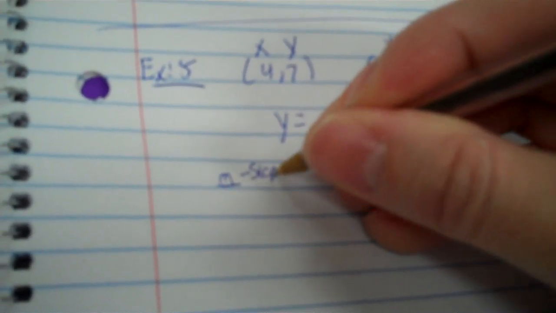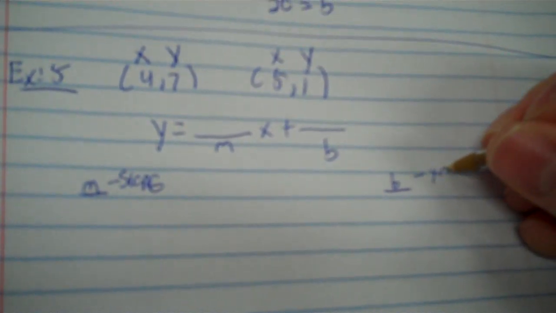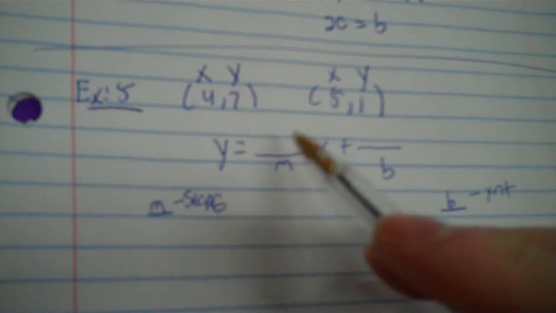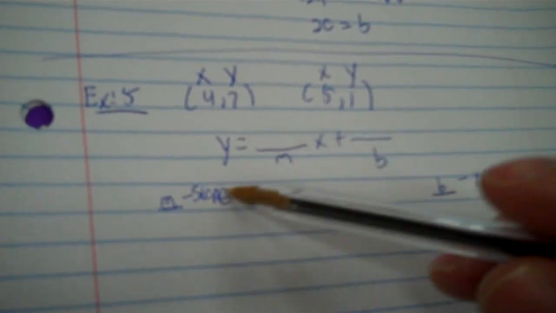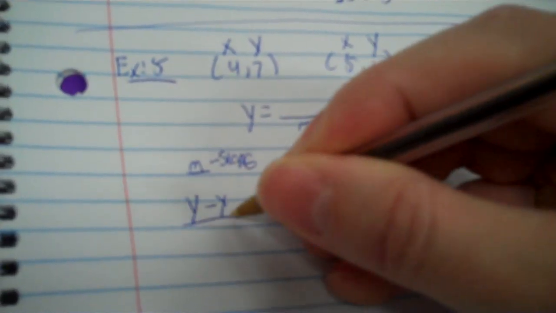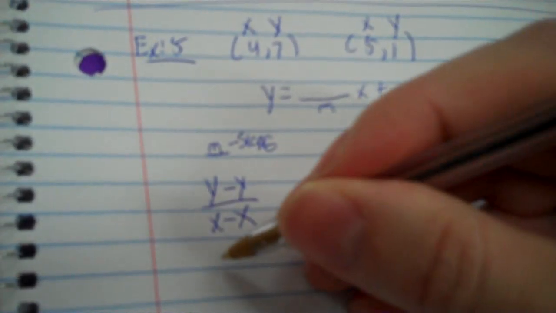And that is figure out the slope, because they don't tell us what the slope is. We don't know what to put there yet. When I do not know the slope, I use y minus y divided by x minus x. Okay? We did that in the last assignment a few weeks ago.